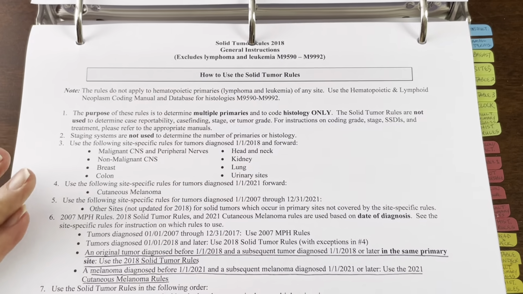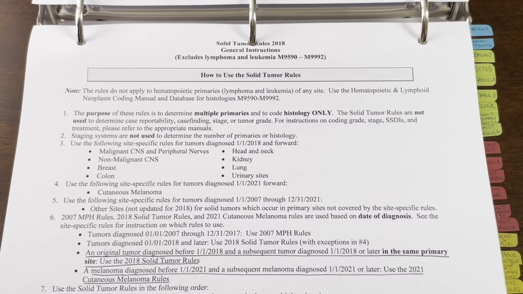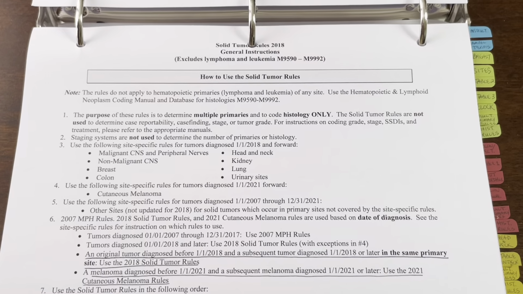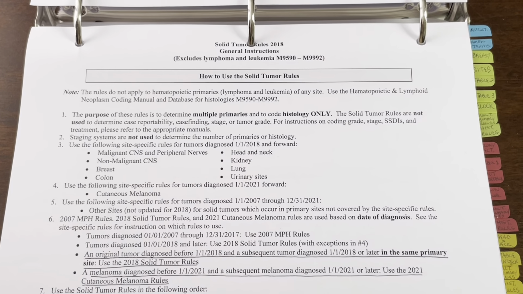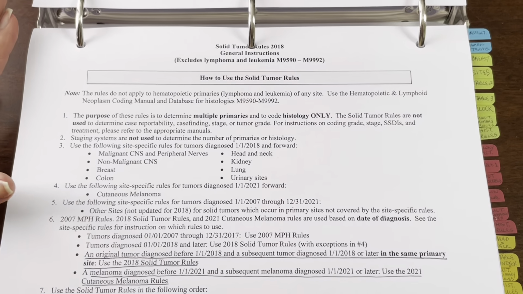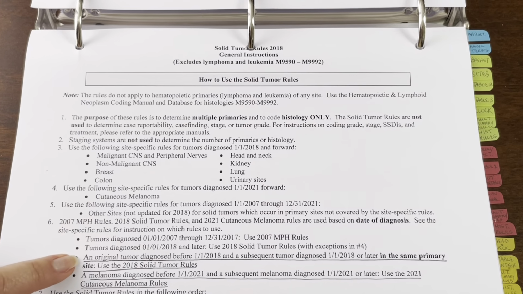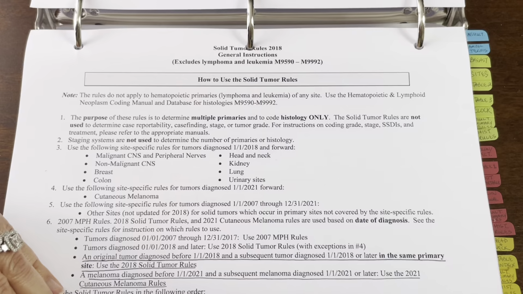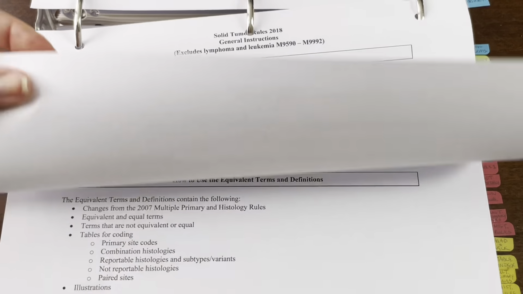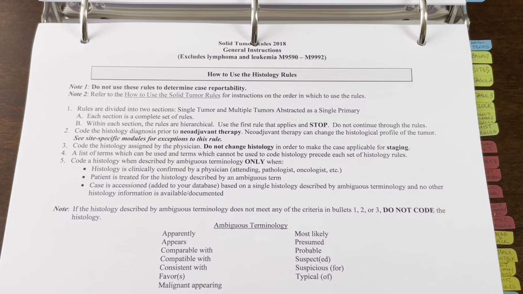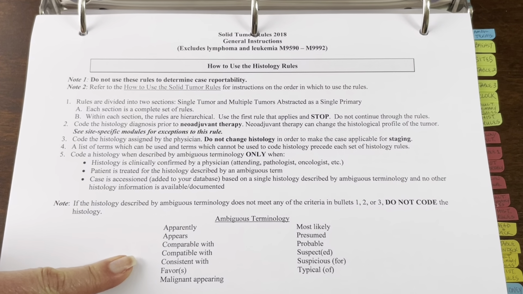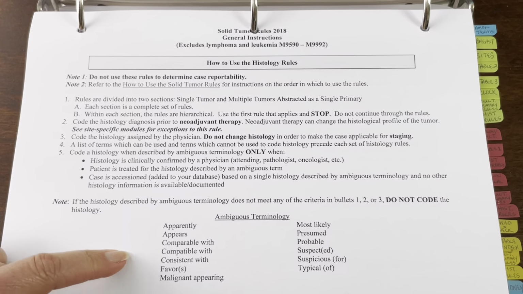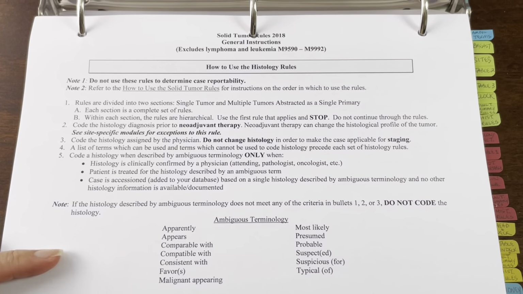So for this first section, I tabbed the instructions, which kind of gives you an overview on how to use the manual. It's important that you become familiar with how to use the manual before you take your test, but these are just some good reminders, and I went through and I kind of highlighted different things that I thought that I needed to remember for the test. I also tabbed this section with ambiguous terminology so that I would remember what terms constituted a diagnosis.